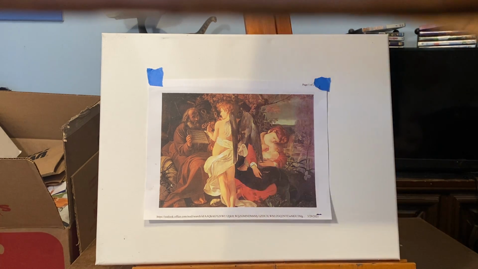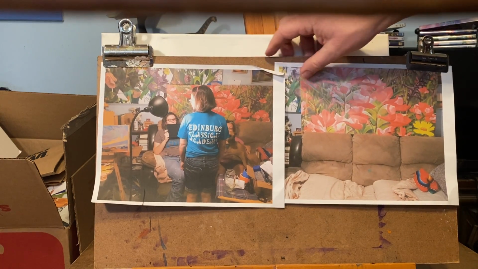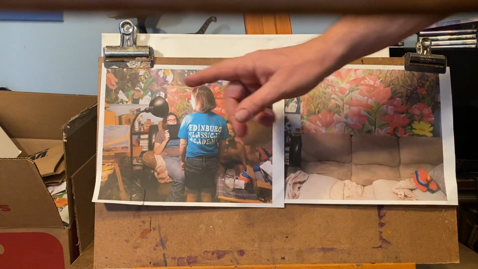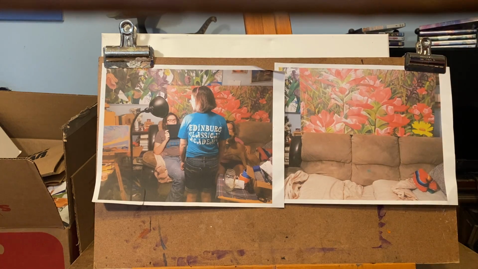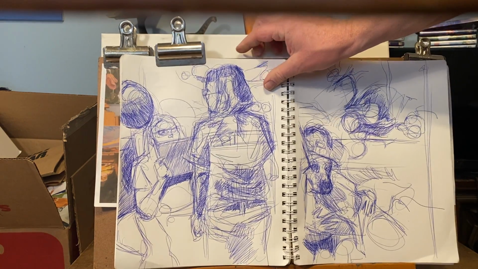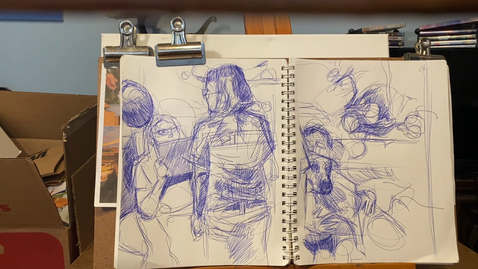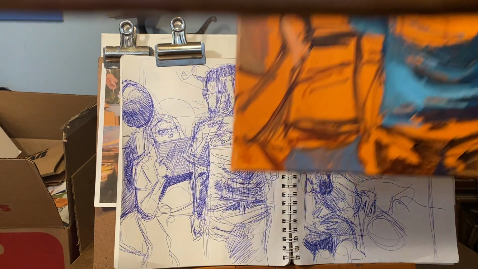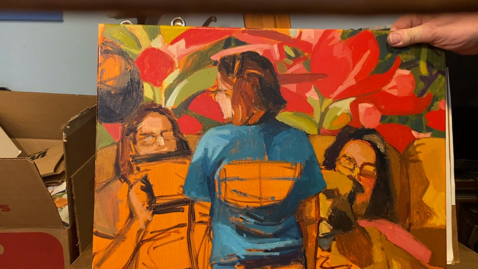I want you to send me 2 JPEGs of your photo references, one with the models, one with the space. I want you to send me a JPEG of your working drawing. You understand? A developing working drawing. Send that to me. And last but not least, send me a JPEG of your completed painting.